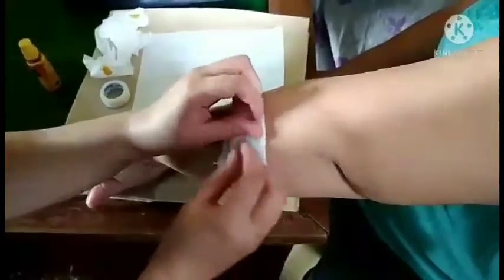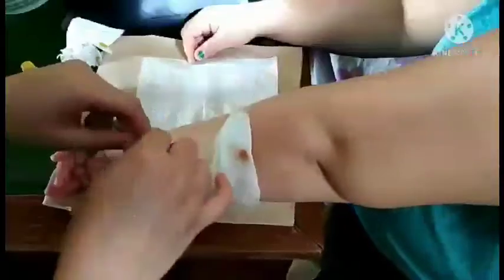And the last step, cover it with clean cloth or gauze.